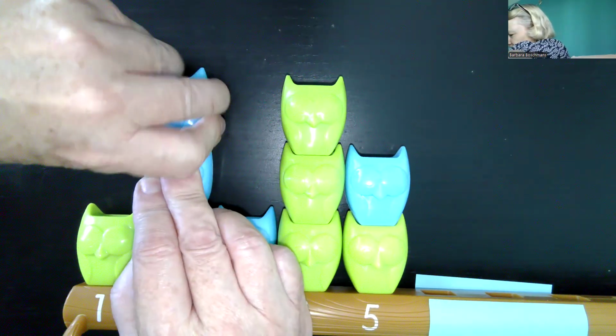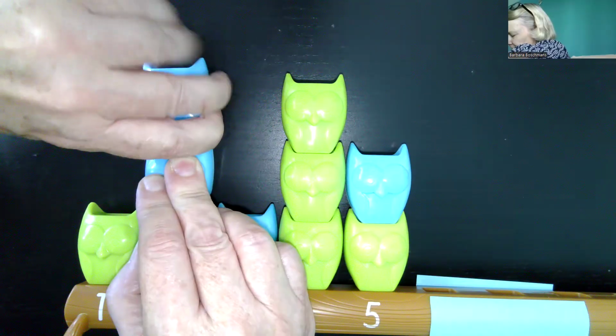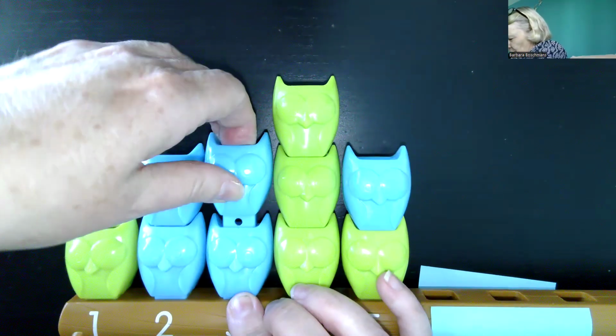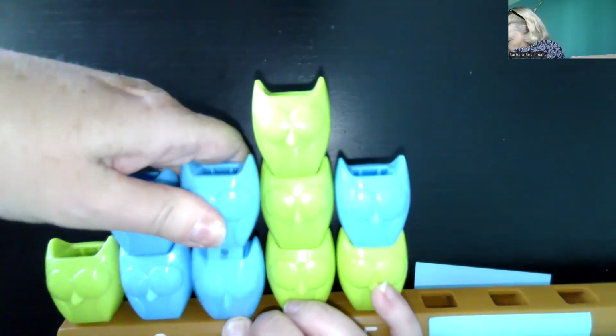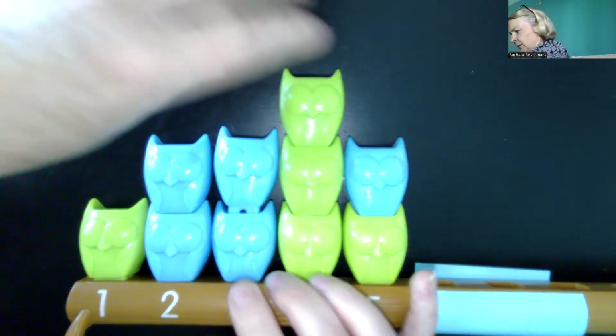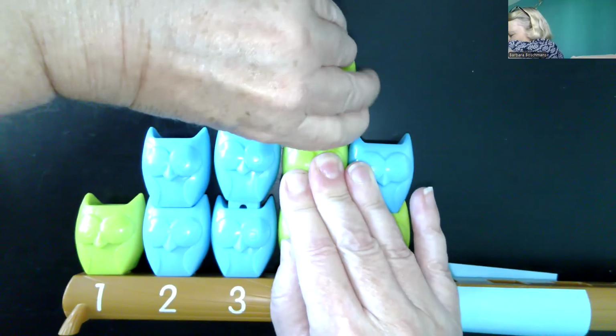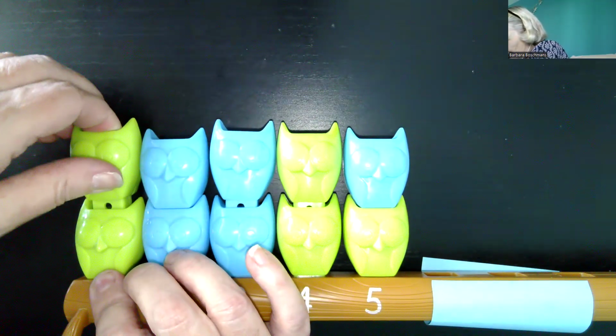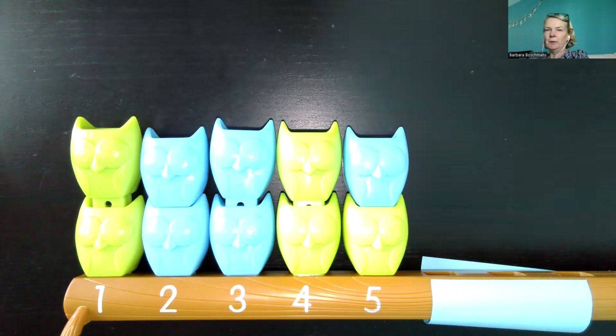Okay, they're not even yet, so I'm going to take another one from 2 and put it on 3. And I'm going to take one from number 4 and put it on branch number 1. I don't want to go on, but you can see how this evens it out.